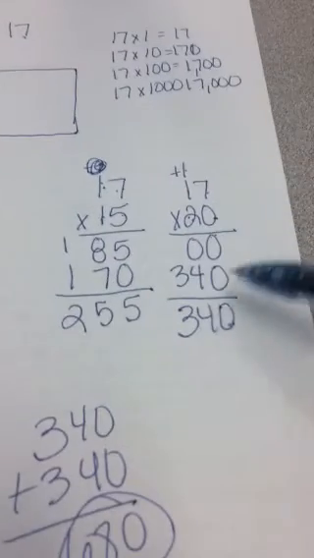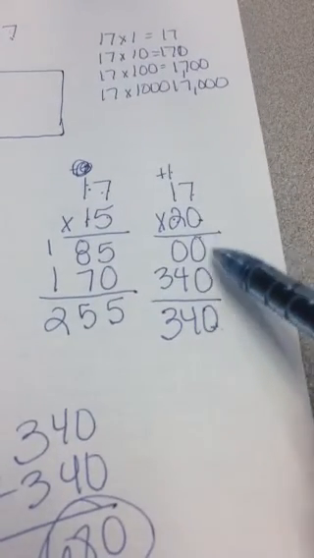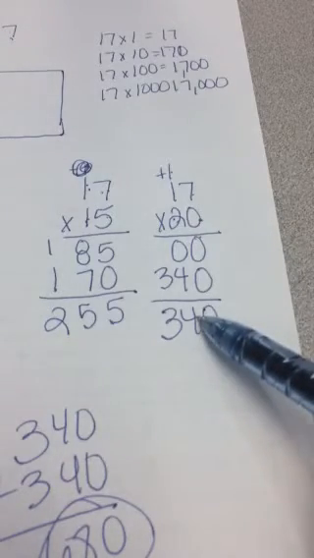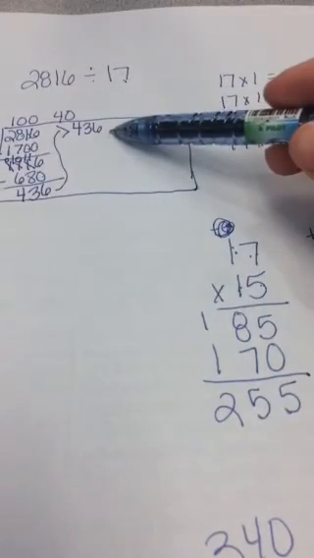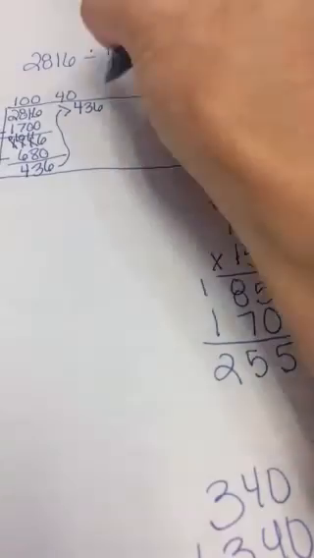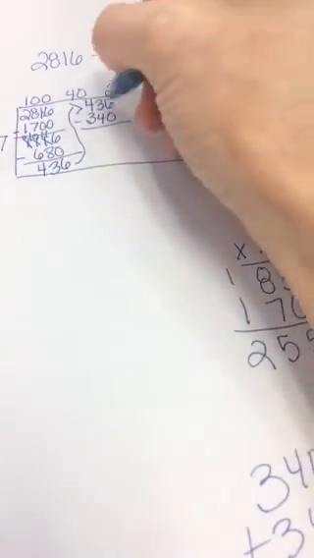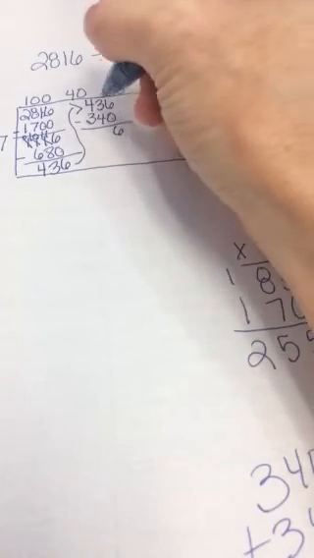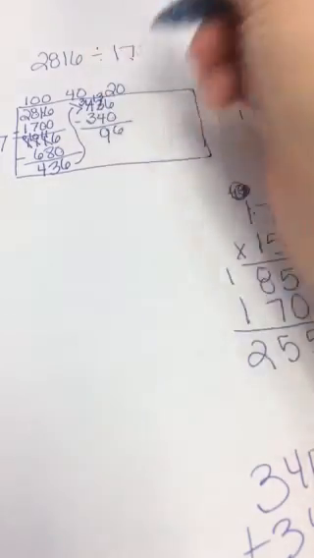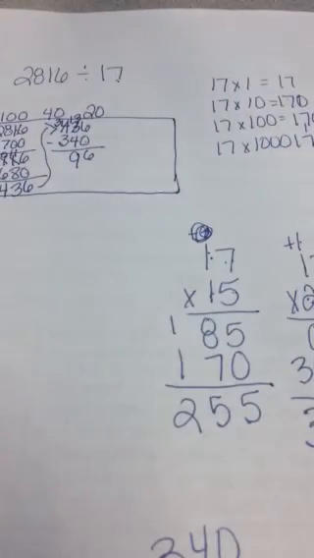Well, oh, I already have it here. I've already multiplied 17 times 20, and I've got this. Will that work? That's pretty close to it and not over, so that'll work. So I'm going to put 20 up here because I'm adding 20 more 17s, which equals 340. Let's subtract this. 6 take away 0 is 6. I can't do that, so I'm going to borrow one from next door. 13, 12, 11, 10, 9. So now I have 96 left.